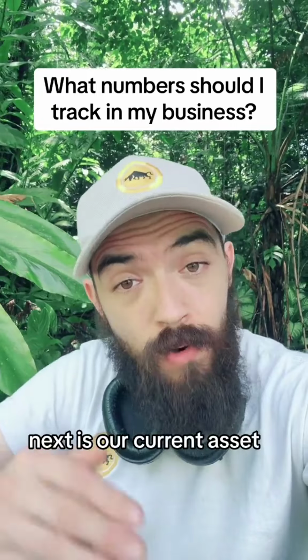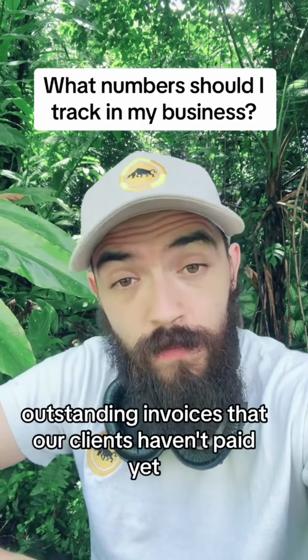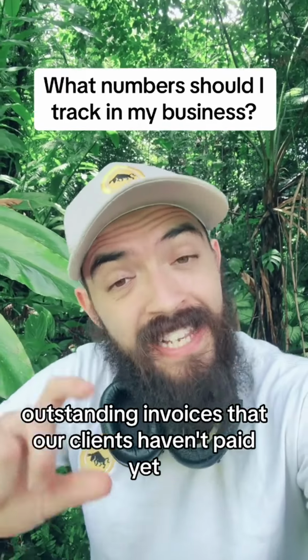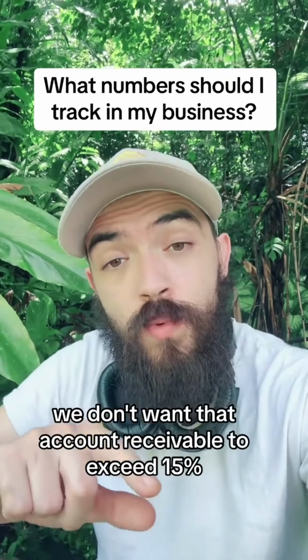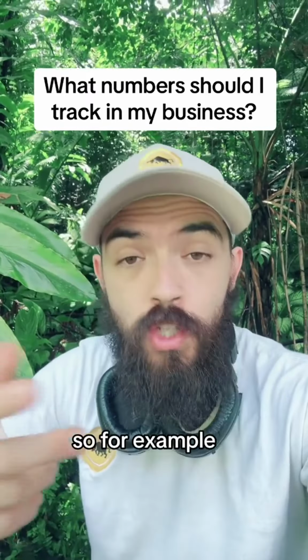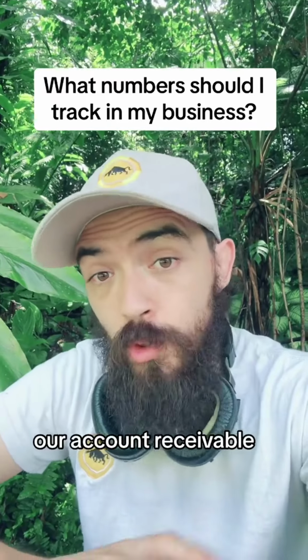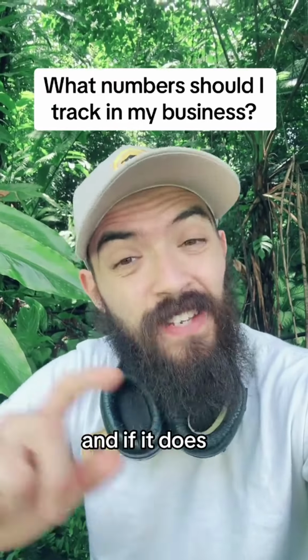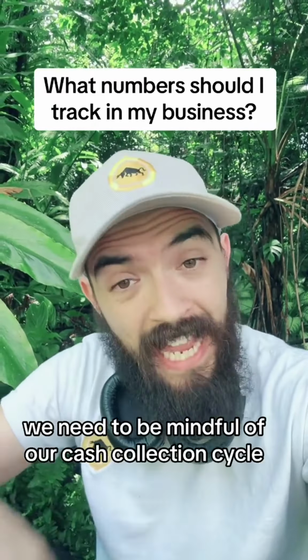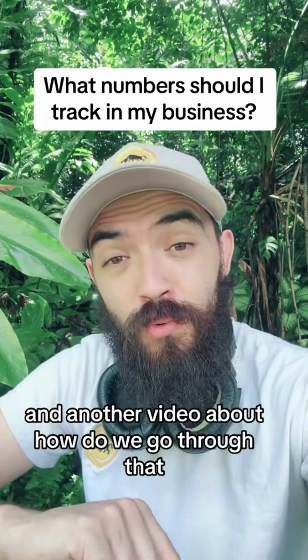Next is our current assets, which is typically our accounts receivable. It's basically outstanding invoices that our clients haven't paid yet. And as a general rule of thumb, we don't want that accounts receivable to exceed 15% of your current assets. So for example, if you've got $100,000 in the bank, our accounts receivable shouldn't exceed $15,000. And if it does, we need to be mindful of our cash collection cycle. I'll record another video about how we go through that.